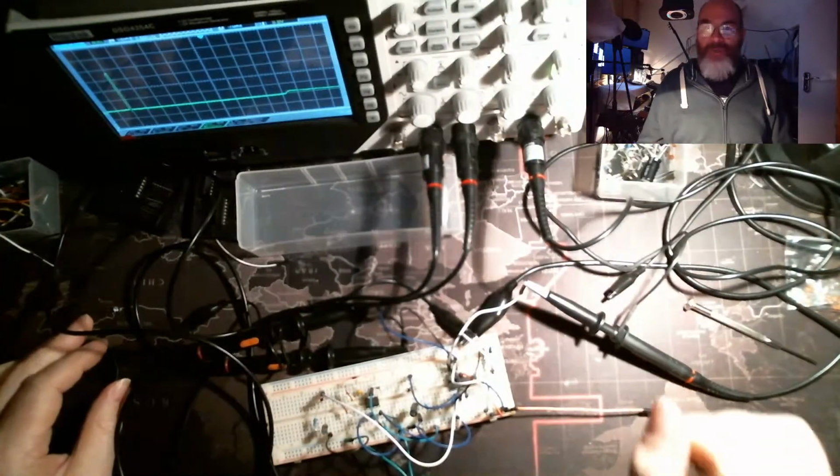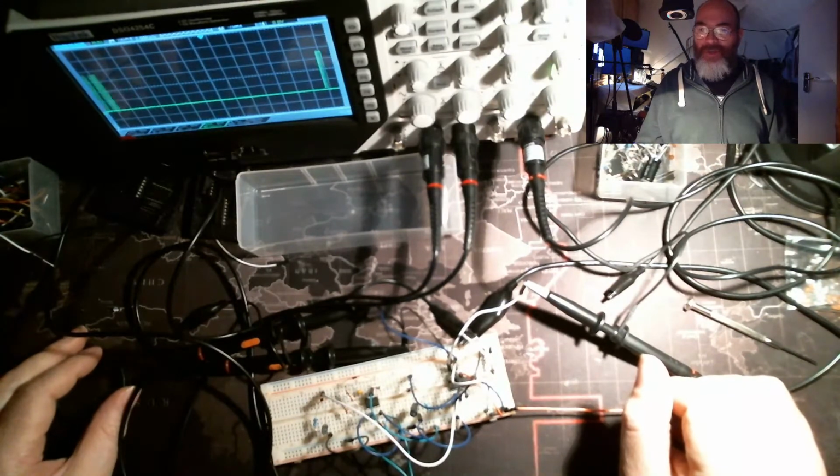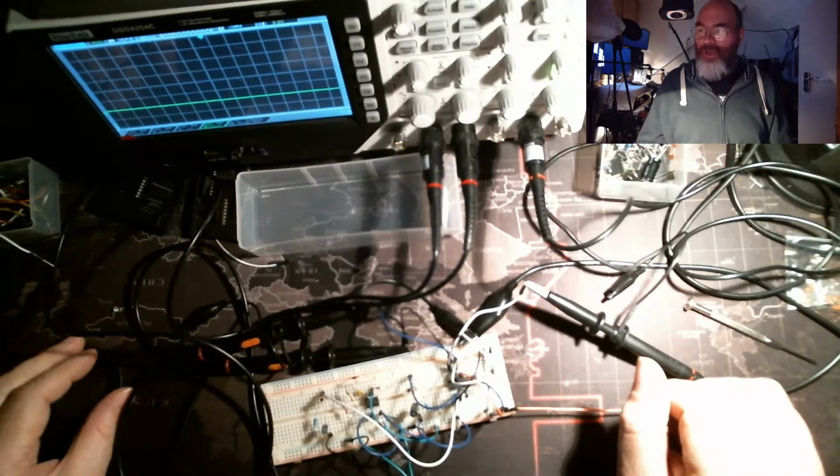So I'm using a Surface Pro here. Did you know that the Surface Pro has a 50 millisecond lag between the video hardware and the screen?